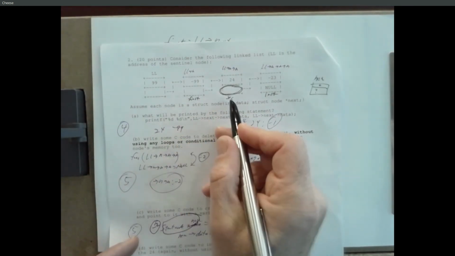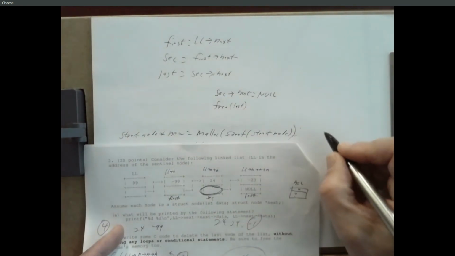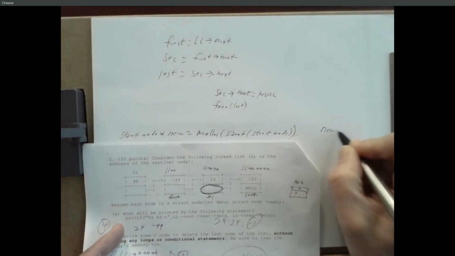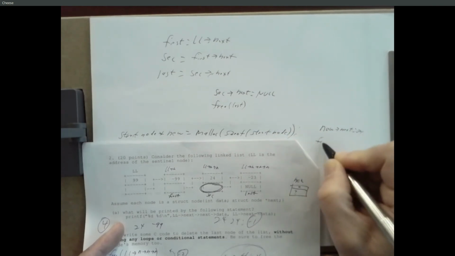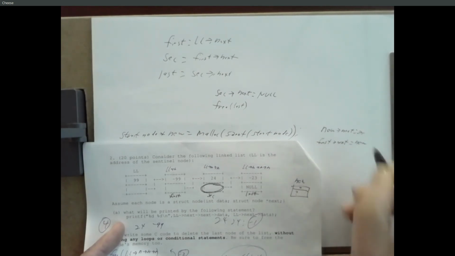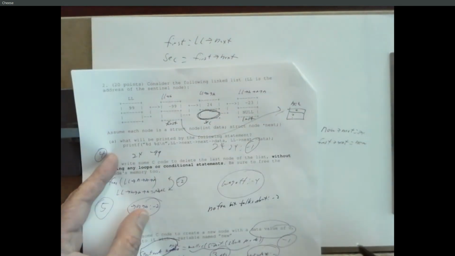Again, if you've got these names, if you're calling this first and you're calling this second, this is pretty straightforward. New next equals second. First next equals new. Right, because what do I want to do? I want to have this point over there, and I want to have first point to my new node.